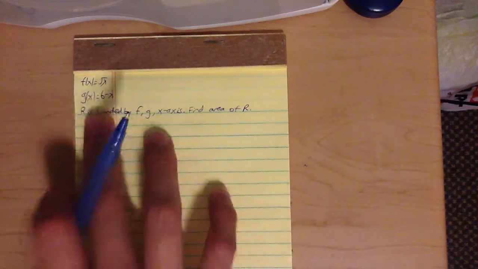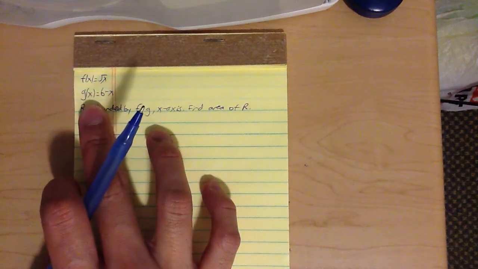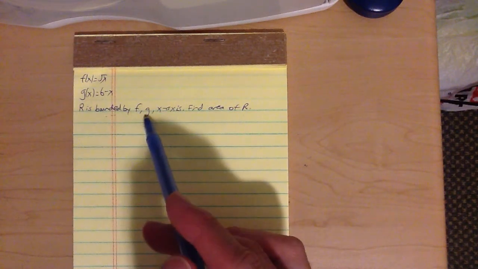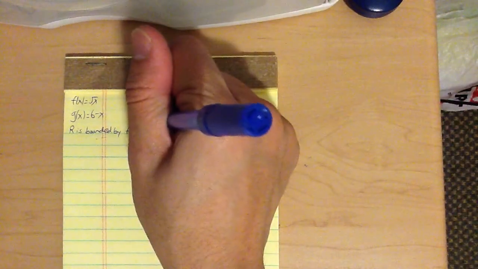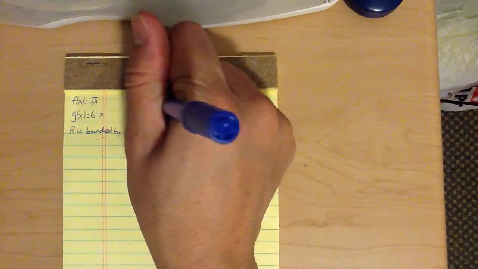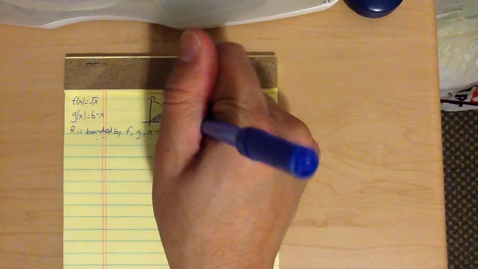So for this one, we have f of x as square root of x, g of x as 6 minus x. We want to find the area of R, and R is the region bounded by f, g, and the x-axis. Okay? So let's draw this little region out first. Square root of x looks something like that, and 6 minus x is just a straight line that looks something like that. And here's our region R.